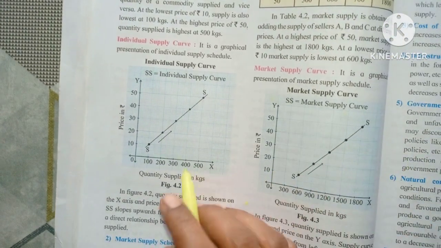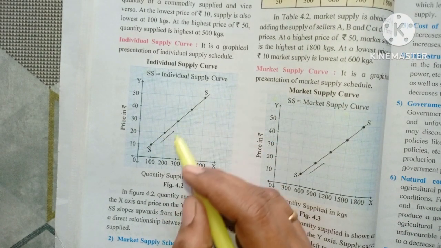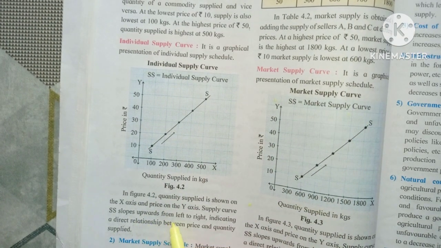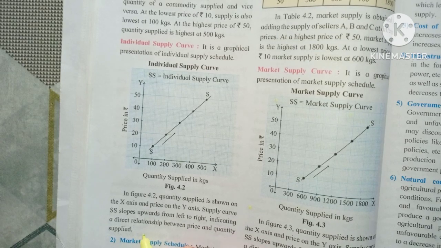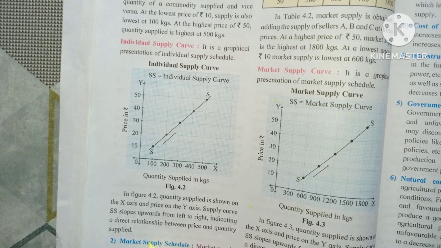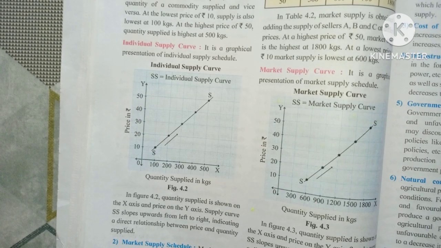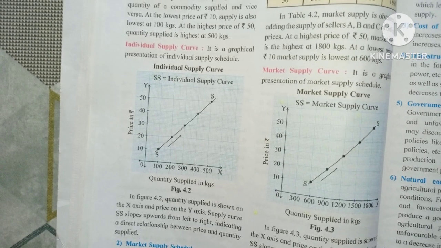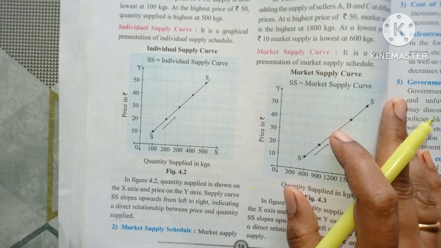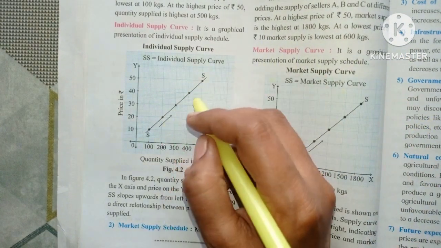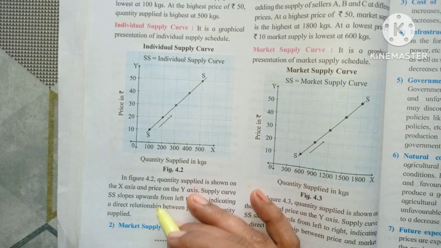Supply curve SS, this is a supply curve S to S. It slopes upward from left to right, indicating a direct relationship between price and quantity supplied. So a direct relationship has to go upward, always has to go upwards. Okay, so remember this. So this is the individual supply schedule curve.